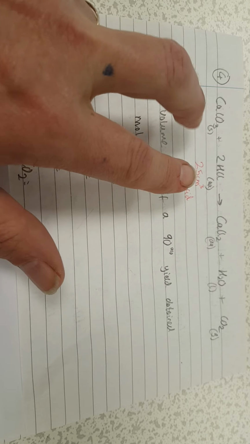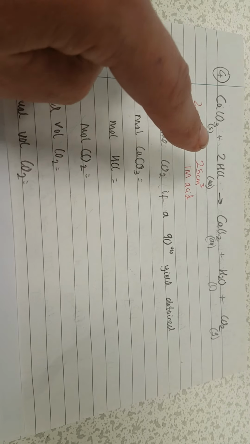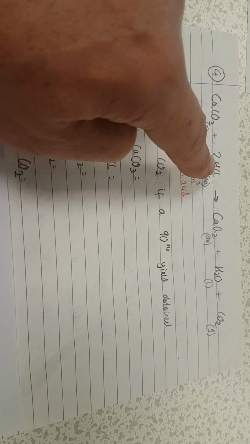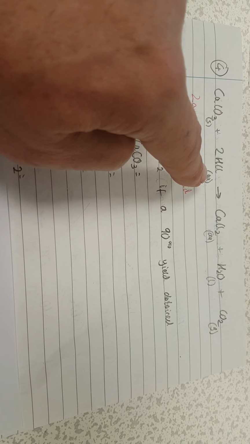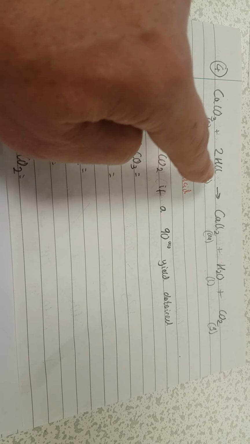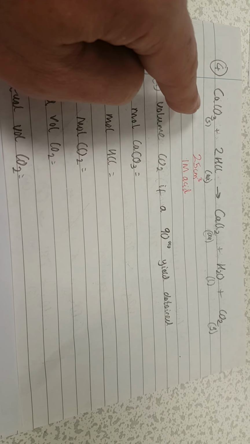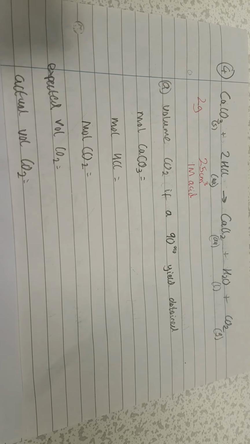They will both have exactly the right amounts to react with each other. If you add 1 mole of this and 3 moles of this, the HCl is in excess. But if you have 1 mole of this and say 1.5 moles of this, you actually haven't got enough HCl to react with the calcium carbonate. And therefore, 1 mole of this and 1.5 of HCl means calcium carbonate is in excess.